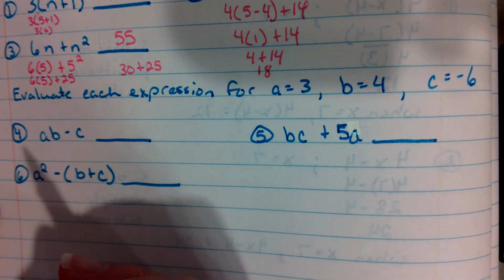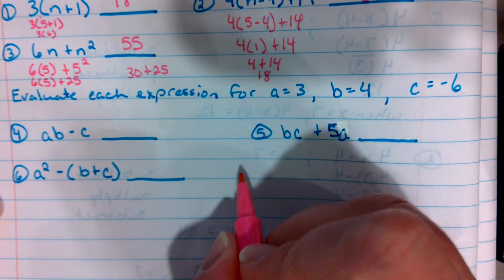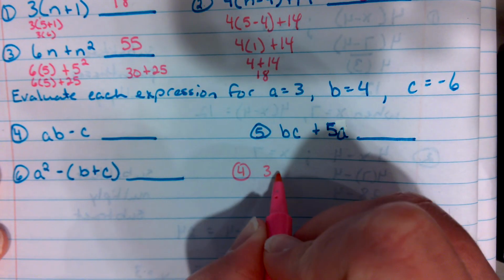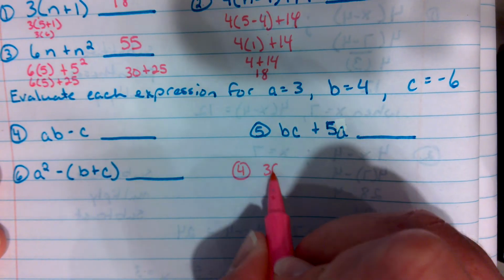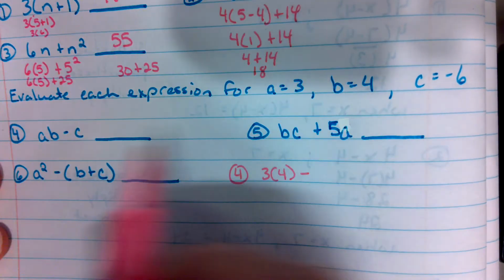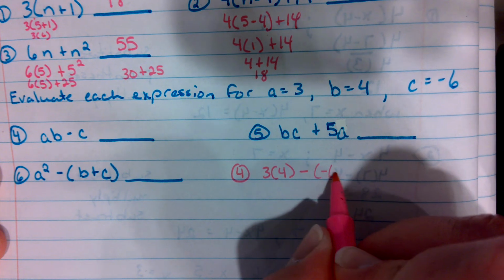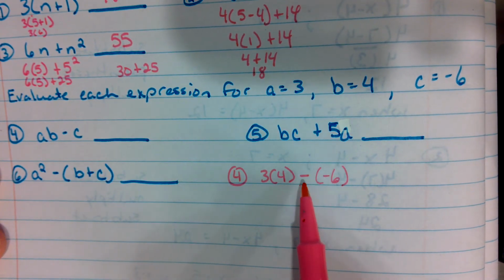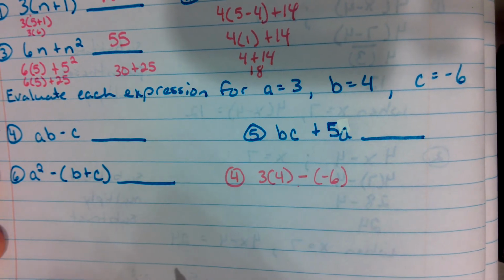All right, so I'm going to write 4 over here in this space. So 4, A is 3, and then B is 4, so 3 times 4, minus C, which is a -6. So you see how I wrote that? Minus, parenthesis, -6. Do not forget, if you would have just written -6, that would give you an incorrect answer.